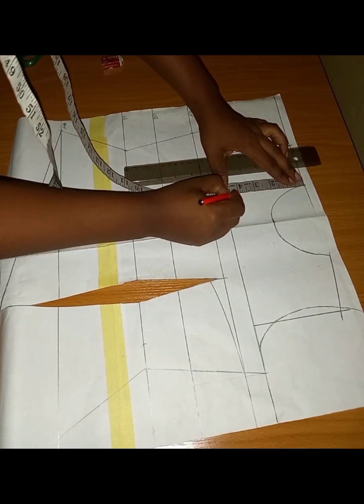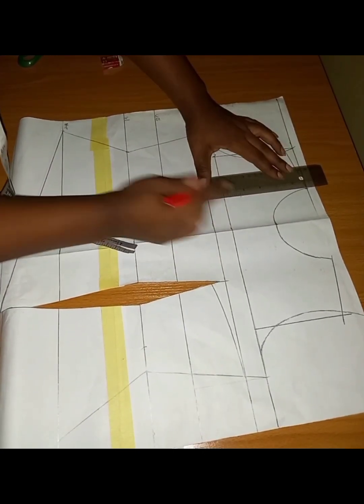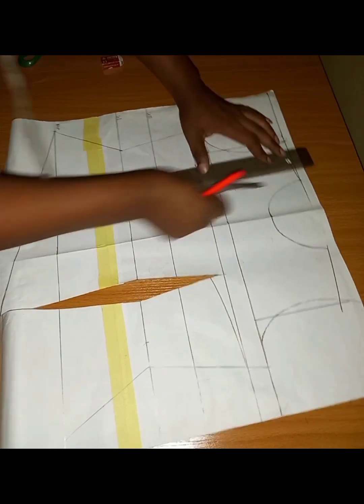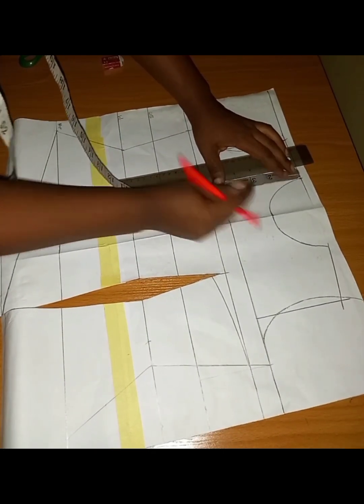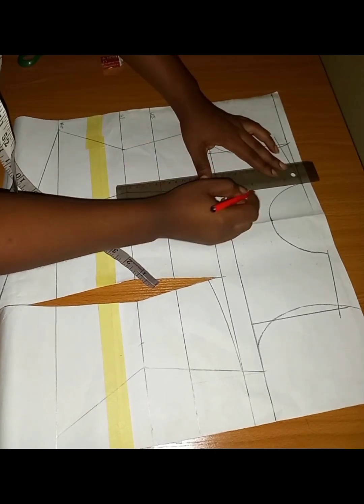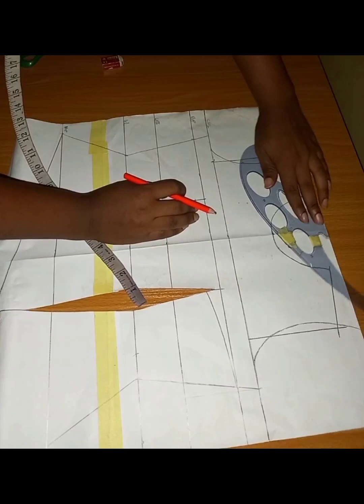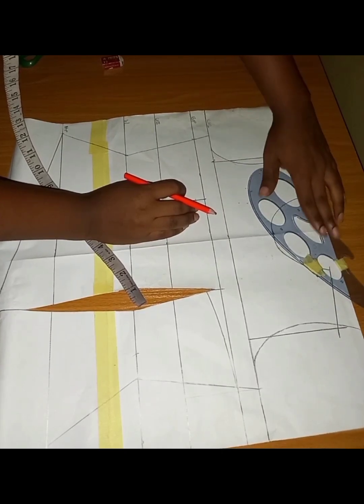I'm just going to mark like 4 inch or 3.5. So I'm going to be using 3.5. That is the height of the neck. Now I'm just going to go ahead and connect it. But don't forget, like I said, it all depends on how you want yours to be.